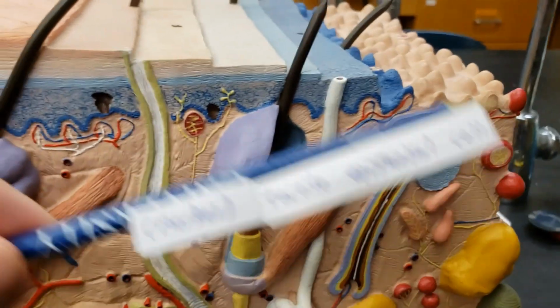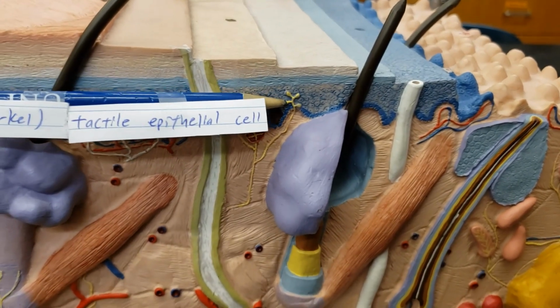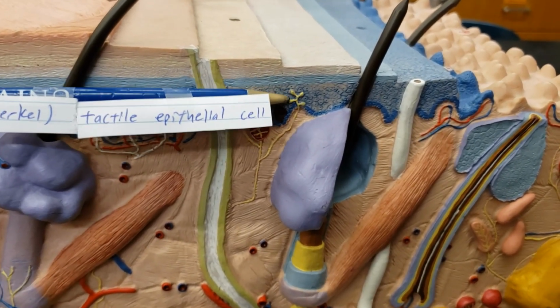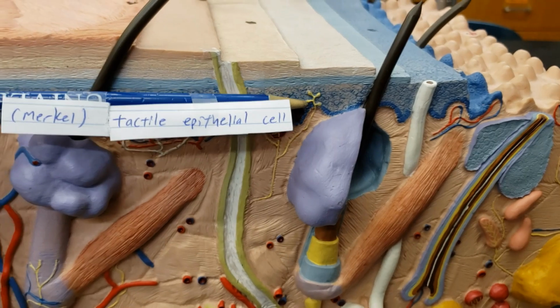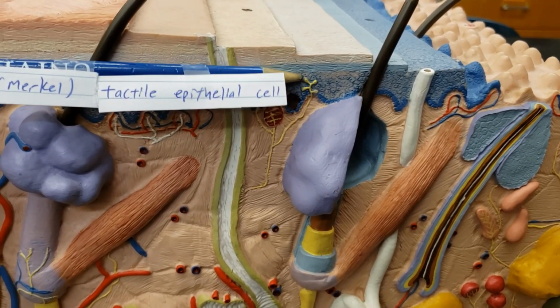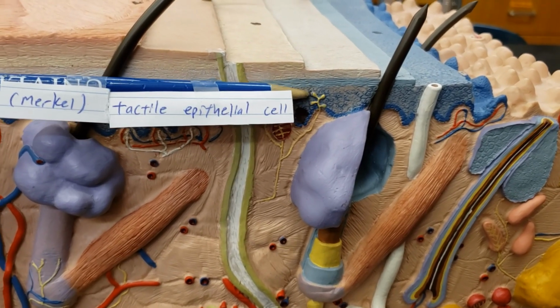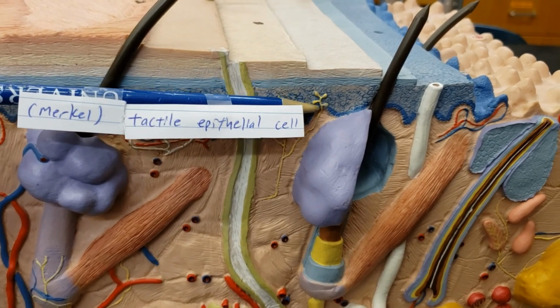All right, now we're gonna get down to old Merkel, the tactile epithelial cell. If you notice, here it is. So this is the Merkel cell, aka tactile epithelial cell. It has raised endings on it, so if we touch it, it's kind of bulbous. And that's it. It helps with light touch, and it's in the epidermis, so that makes sense. And that's where it likes to hang out.